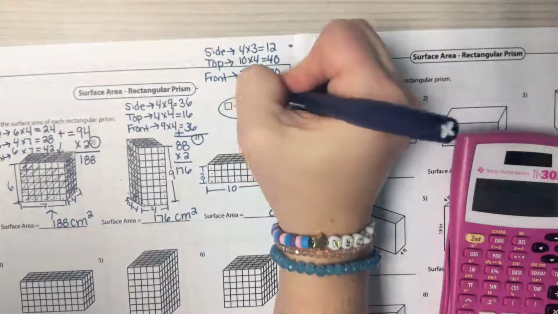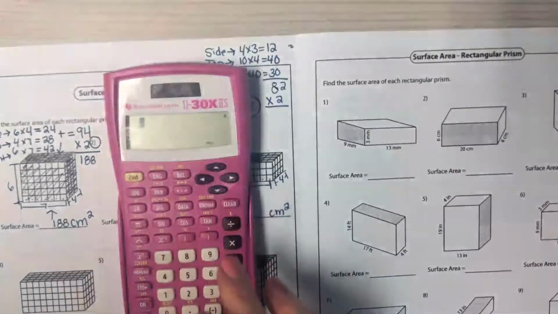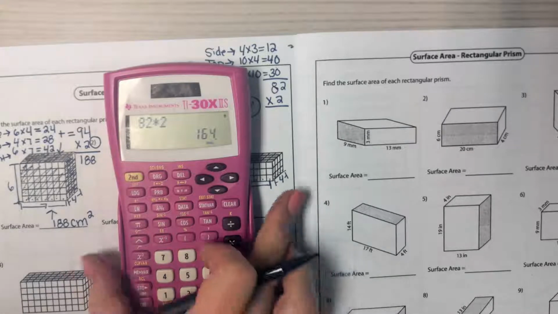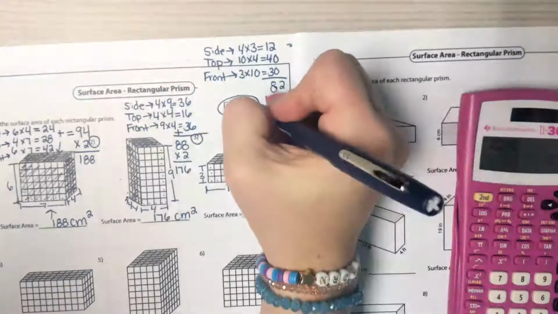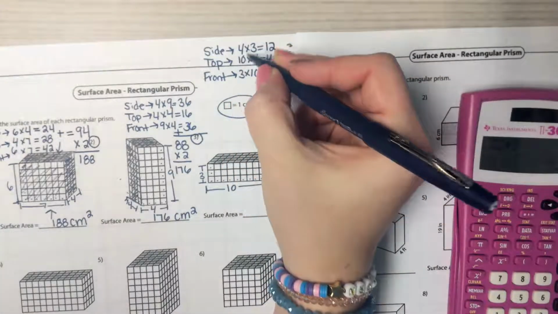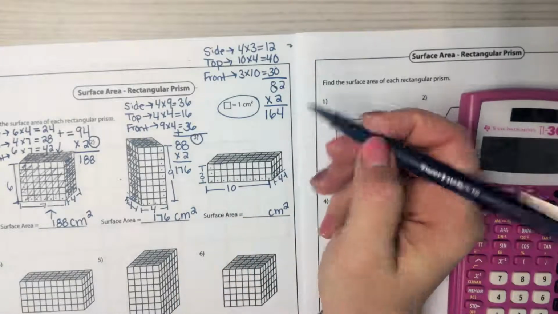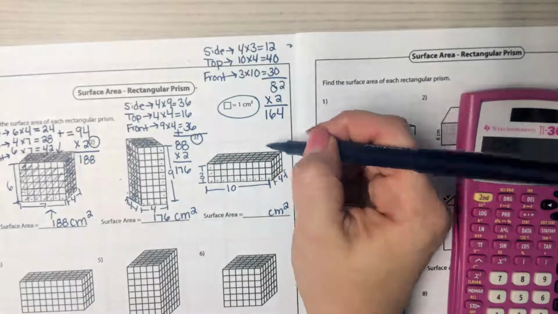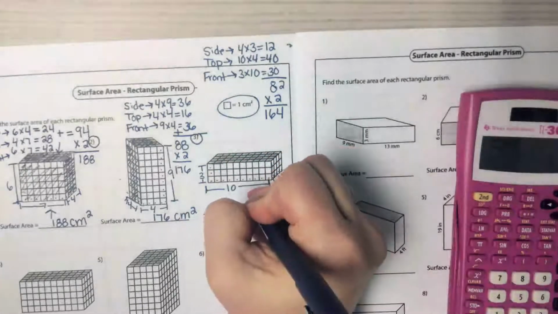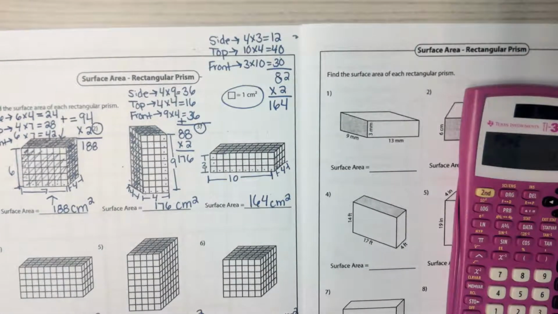Then we're going to take 82 times 2, which I think is 164, but just in case. 82 times 2. Yep, 164. And I times it by 2, because remember there's really 2 of each of these. We're only seeing 3 sides, but there's 3 more sides we don't see, right? The back, the bottom, and this side. So my answer is 164 centimeters squared. Yay!